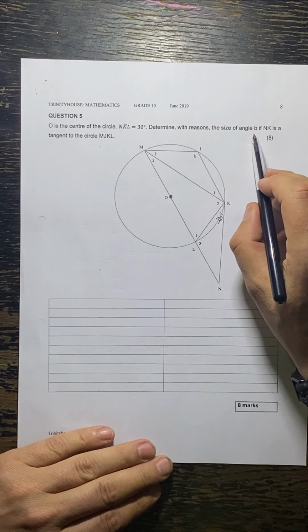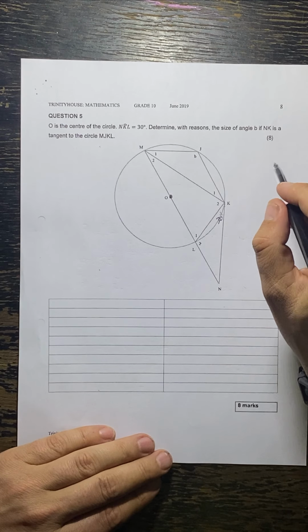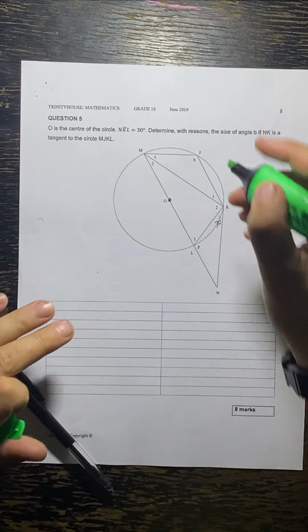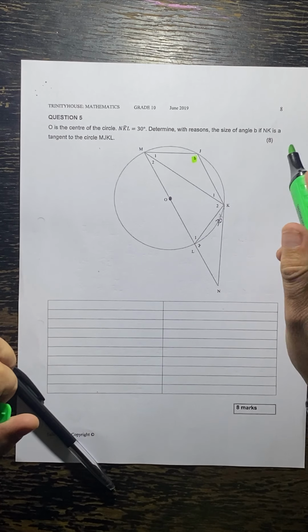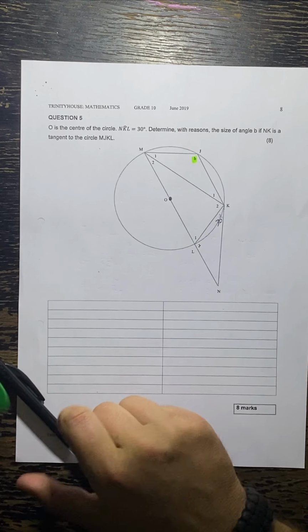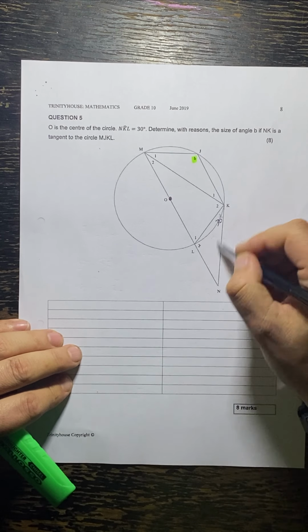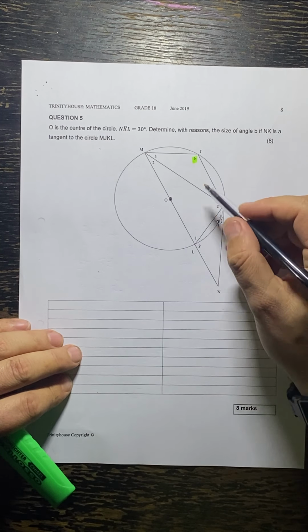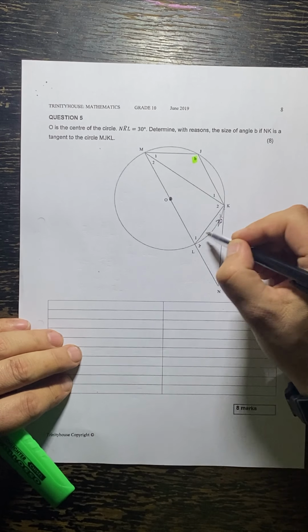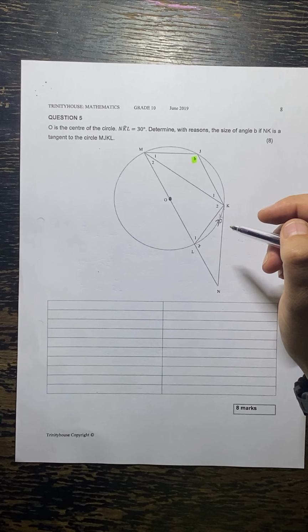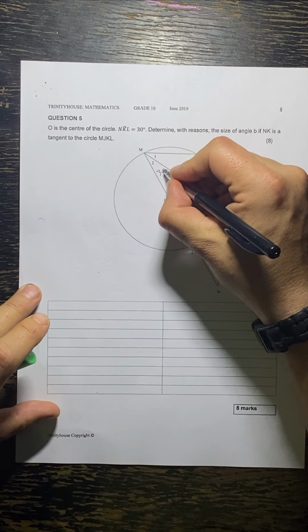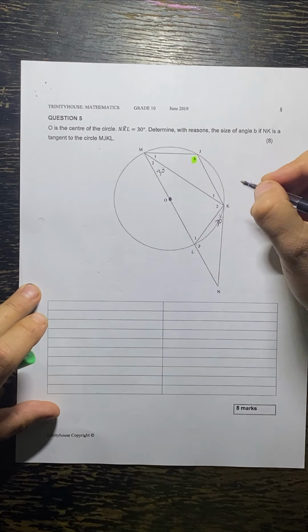Determine with reasons the size of B, which is over here, if NK, this whole line here, this line here, NK is a tangent to the circle MJKL. Right, so I know that this angle here will be 30 because it's tan chord theorem.